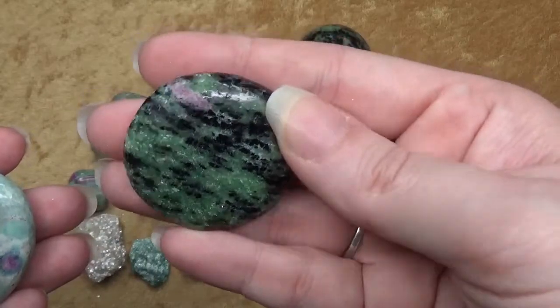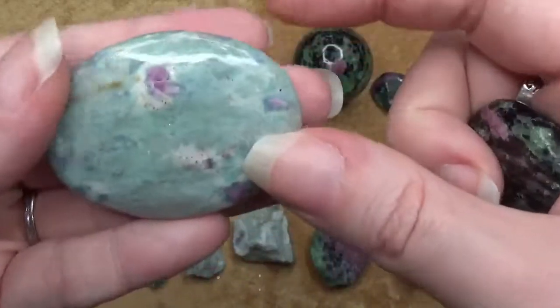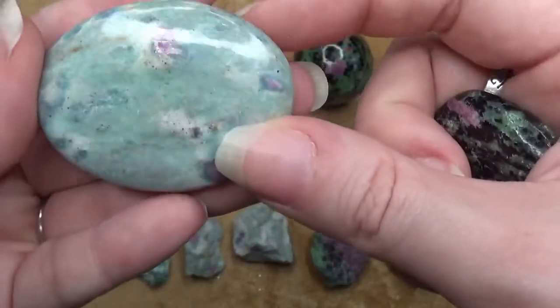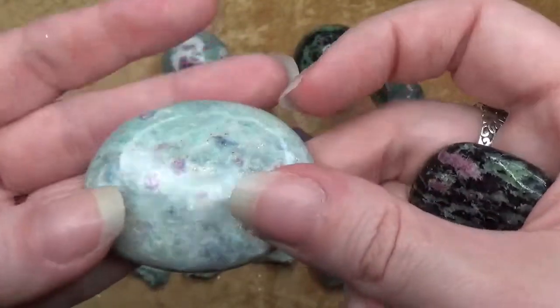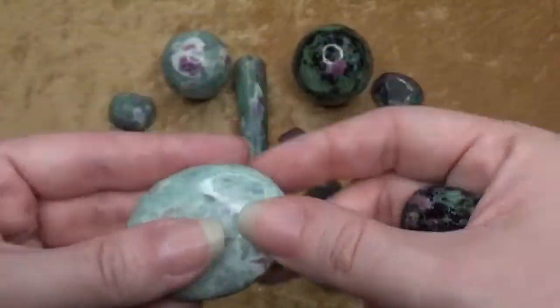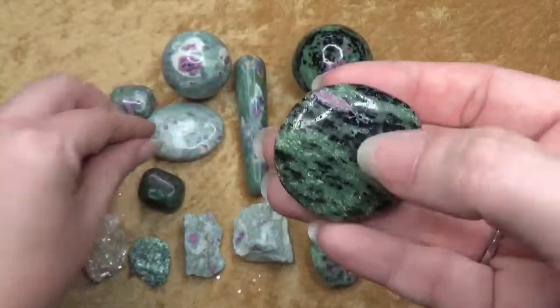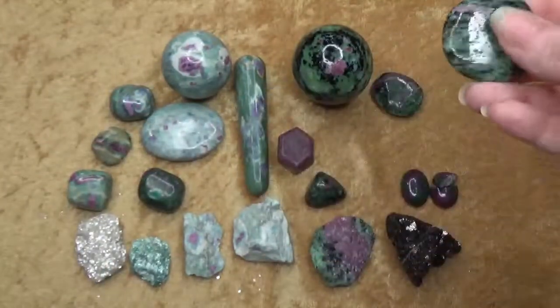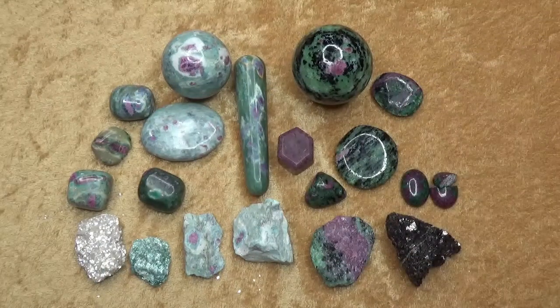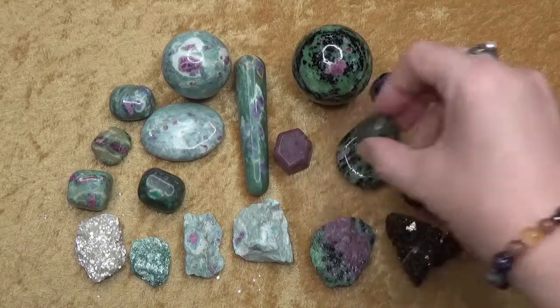There we go, and get a little bit of that sparkle there. This one, not as much. I actually have found the zoisite seems to sparkle a little bit more, but again, don't use that as your sign that you're looking for.